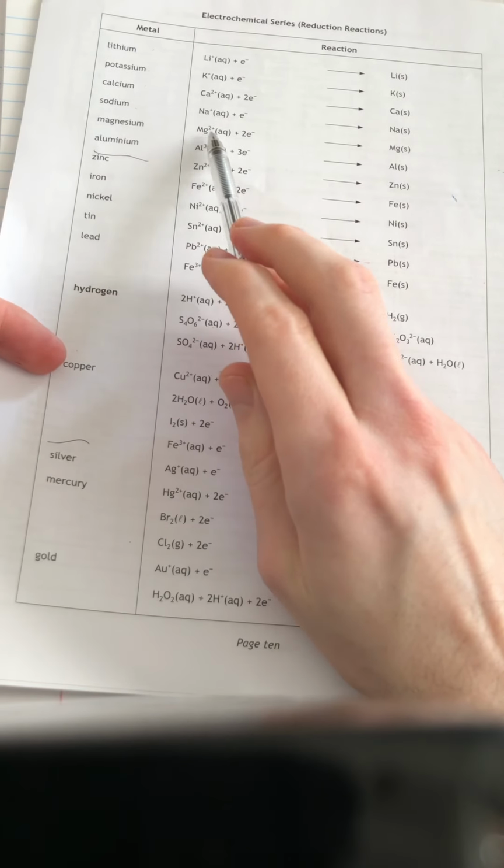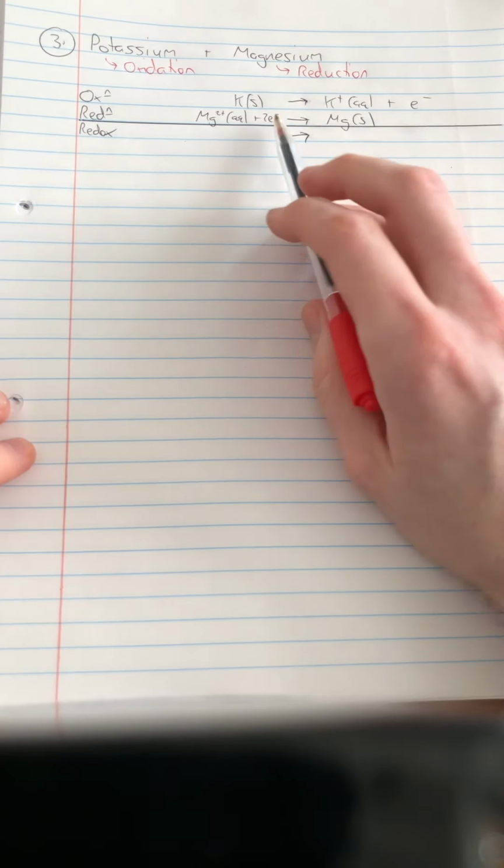Okay, and the magnesium, nice and easy, reduction, we just write it as it is. So Mg2 plus aqueous plus 2 electrons goes to Mg solid. Okay, so Mg2 plus aqueous plus 2 electrons goes to Mg solid. Now, hopefully you'll see that the electrons aren't equal. We've got 1 electron on the one side, 2 electrons on the other. So what we need to do is multiply the equations in order for these to balance out.